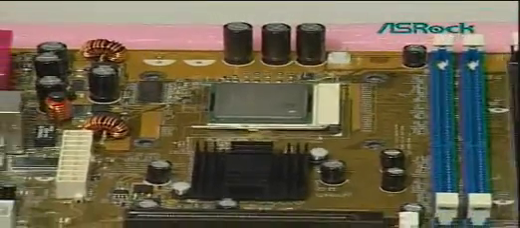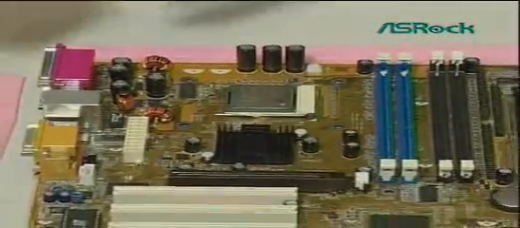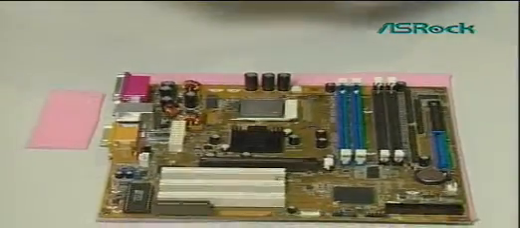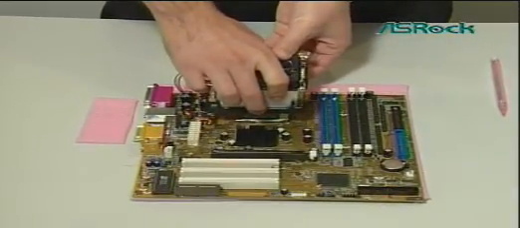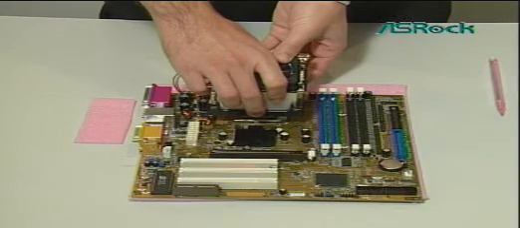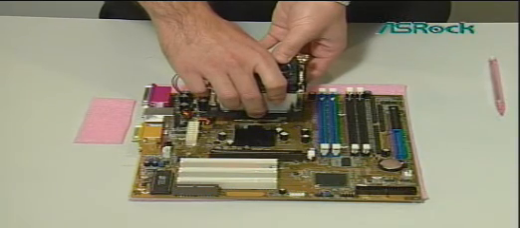Step 5. Install CPU fan and heatsink. For proper installation, please refer to the instruction manuals of CPU fan and the heatsink vendors.